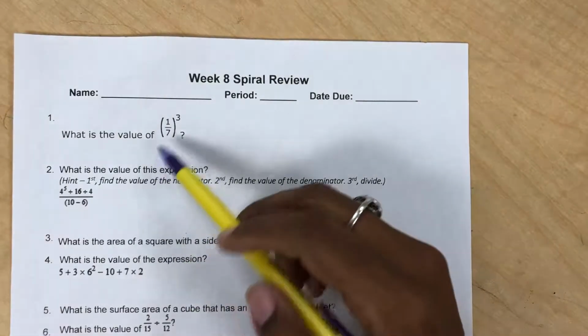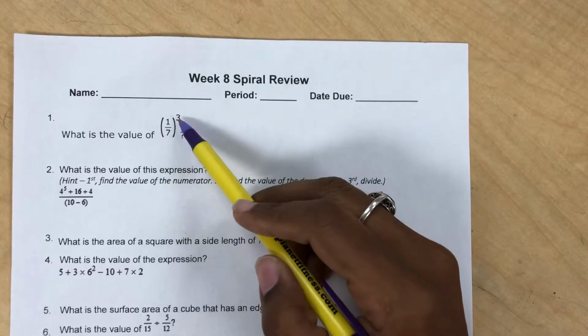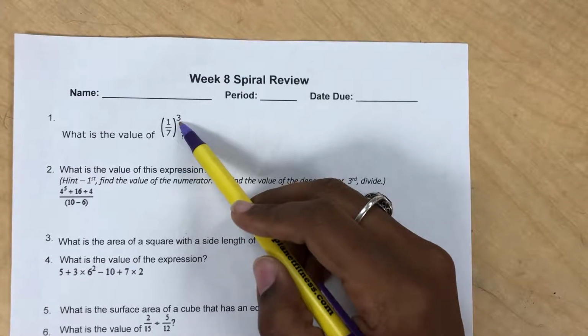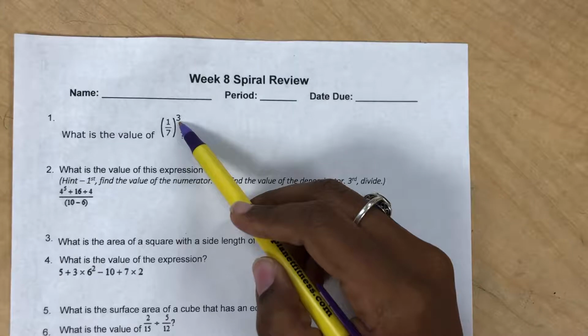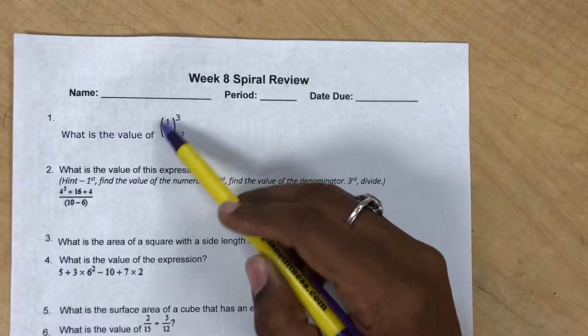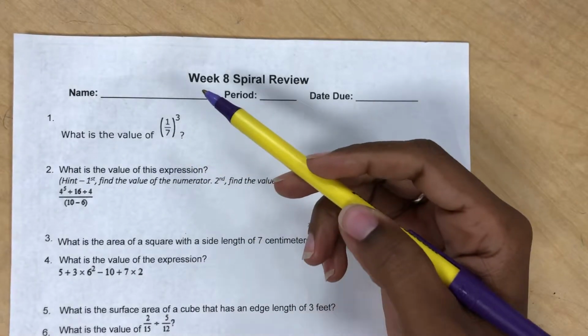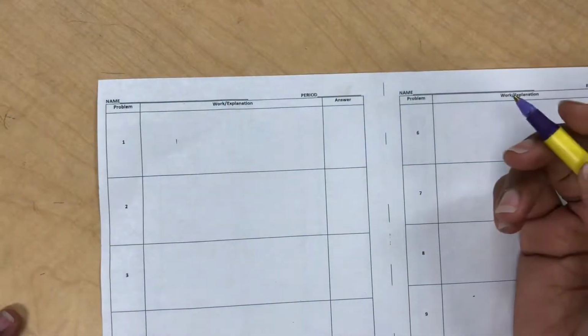What I'm seeing here is 1/7 is my base and it's being taken to the third power. So we have to be thinking about, what does the exponent 3 mean? That means I have to repeat the base 3 times. So I have to multiply the base 3 times. Even though it's a fraction, I'm still going to do it like it was a whole number.